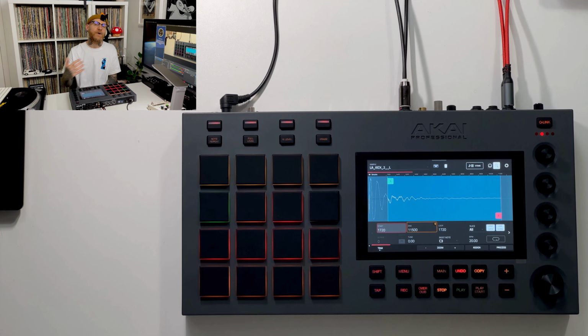This happens throughout the MPC for pretty much every menu, every place you can think of. The Q-links have been assigned something to help you out in the long run. I really like these Q-link knobs, but that's ultimately what they're there for.